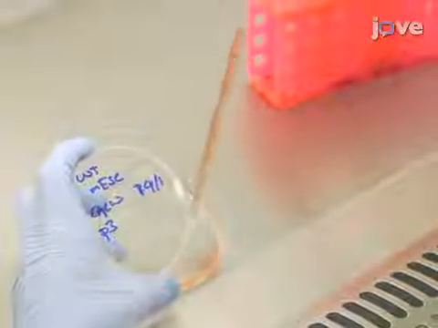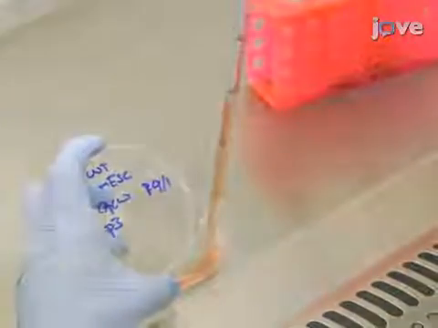Following incubation, resuspend the trypsinized cells in 4 milliliters of media.